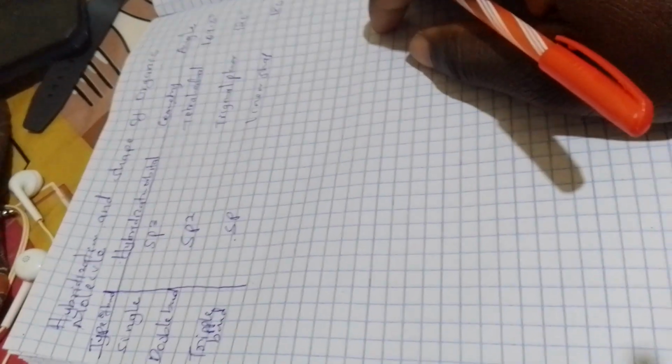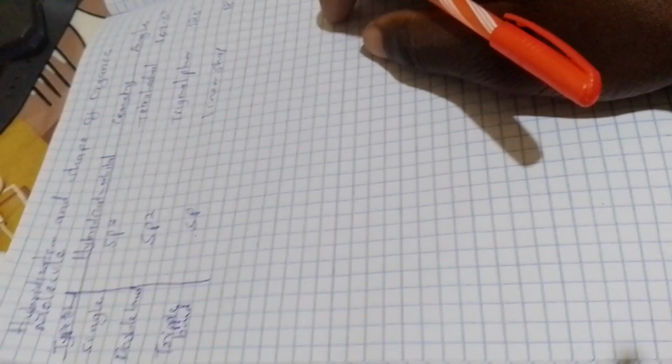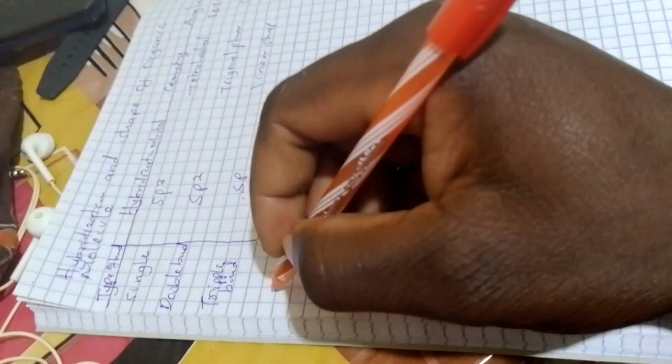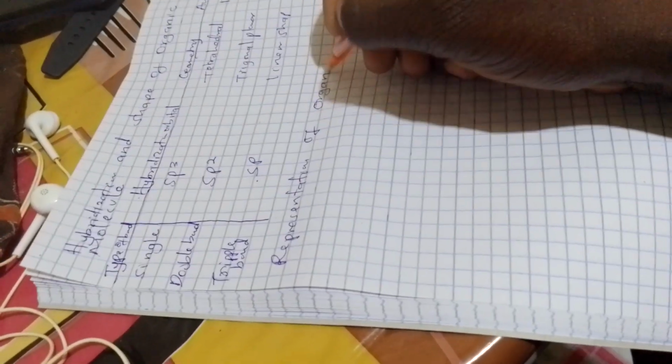On our next lecture, we will talk more about the hybridization. But before we conclude, we are going to briefly discuss the representation of organic structures.